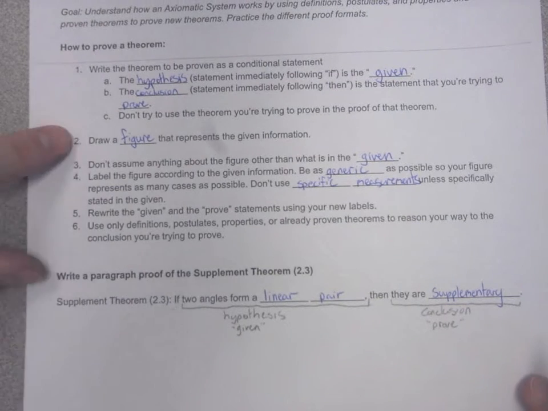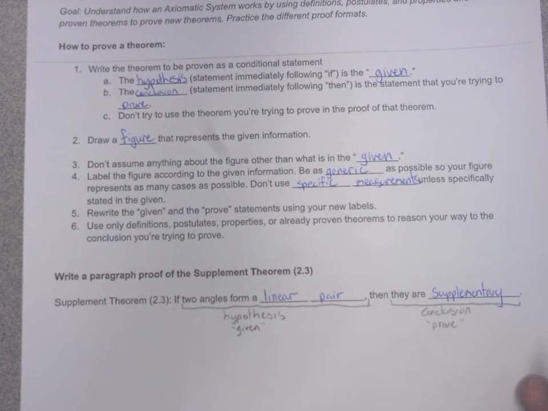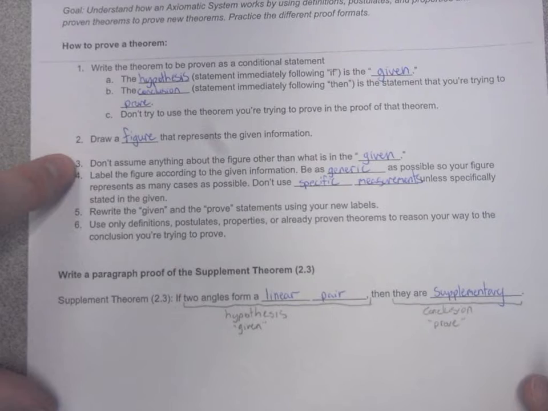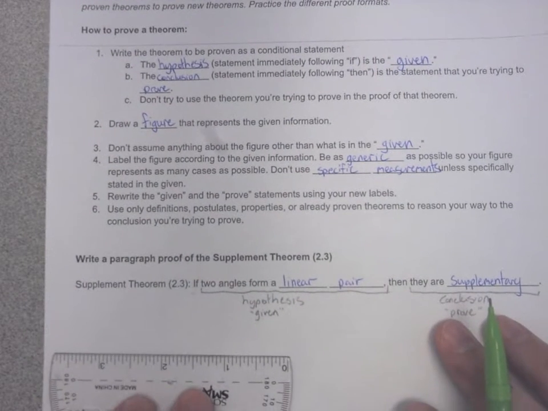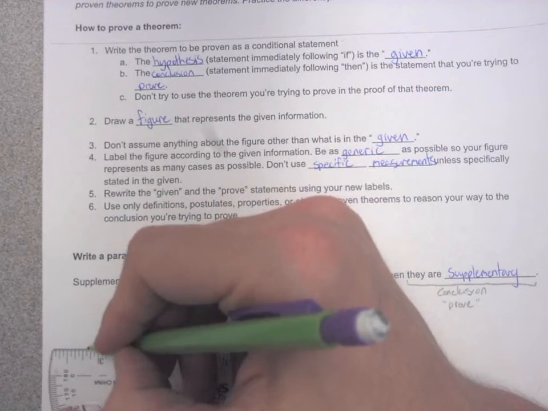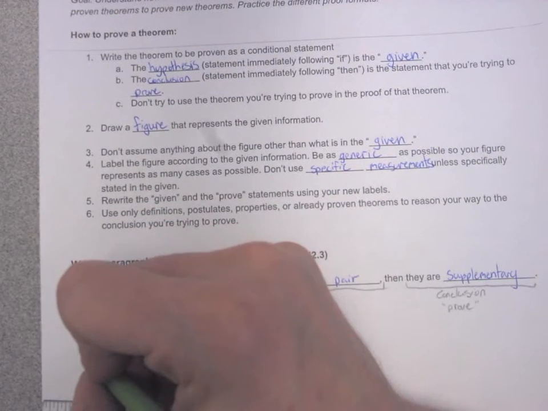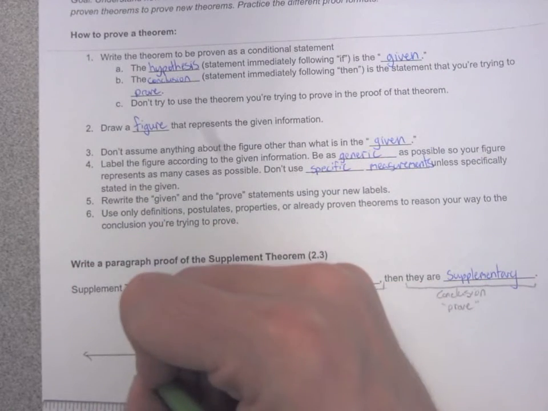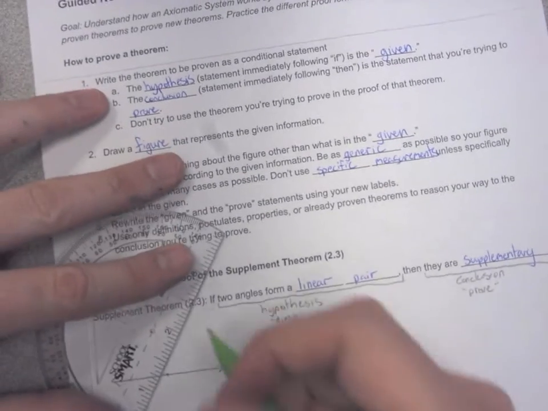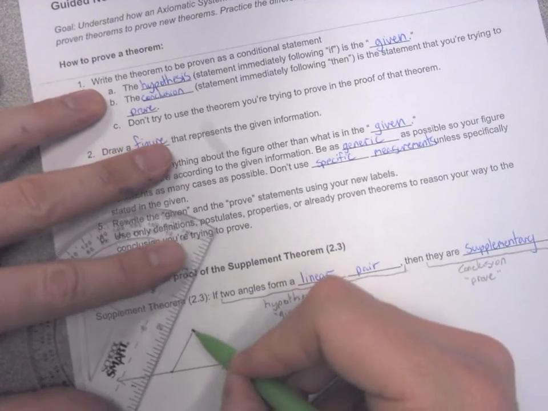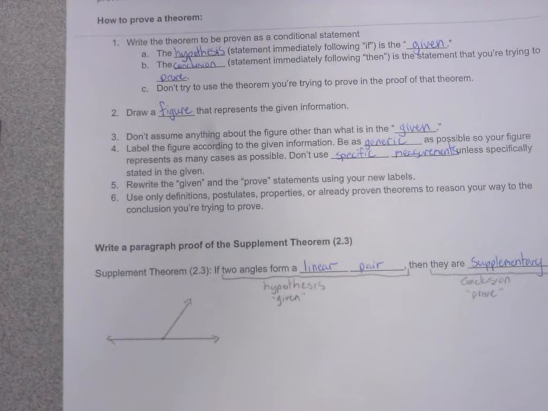Step 2, draw a figure that represents the given information. Step 3 kind of goes along with step 2. Don't try to assume too much. So I'm just going to draw a quick linear pair. It doesn't have to look specific. There doesn't have to be a specific angle measure. I'm just using this tool right here as a ruler to make straight lines. There's my linear pair. I haven't assumed anything other than what's given, just that I have a linear pair.